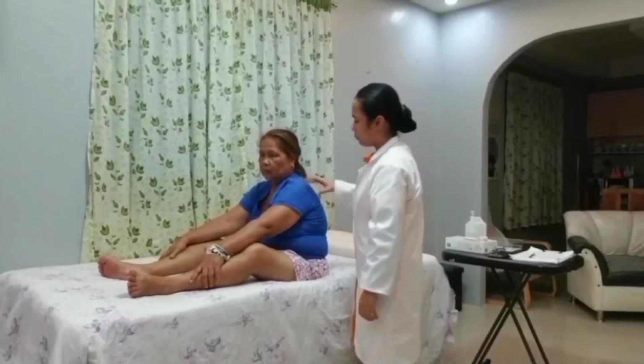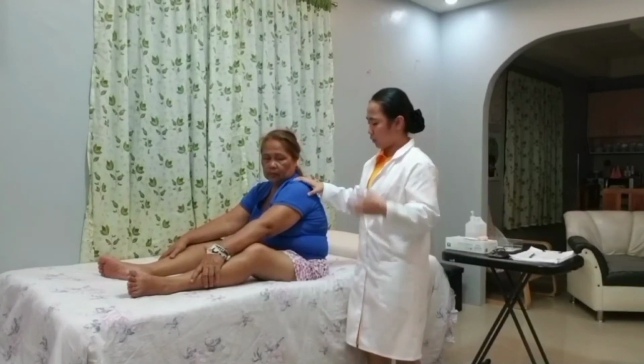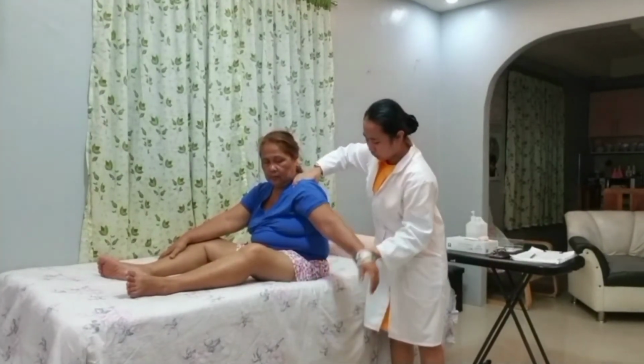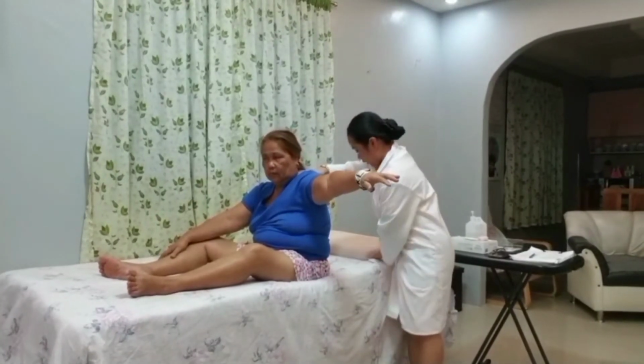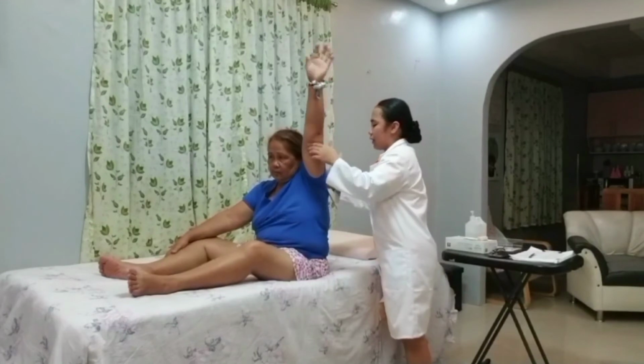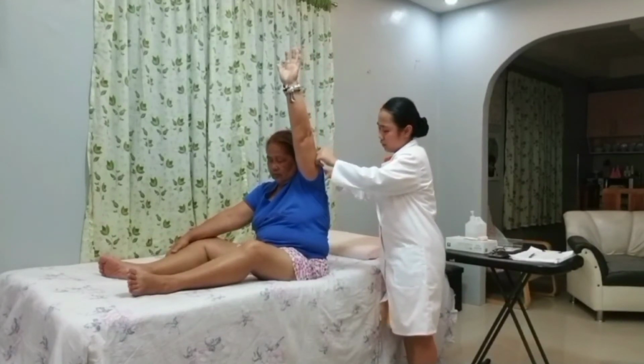So for the abduction naman po, all you need to do is to raise your arm in the lateral. Go in a 90 degree. And try to fully raise po ma'am. Fully raise po, pinakataas. Okay, completely.